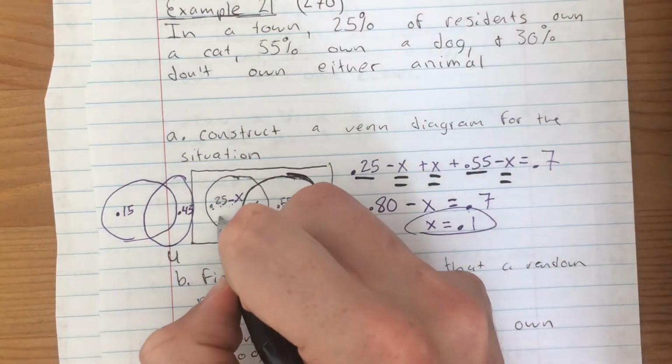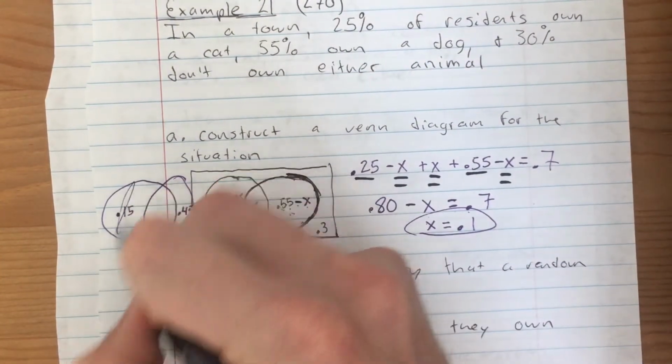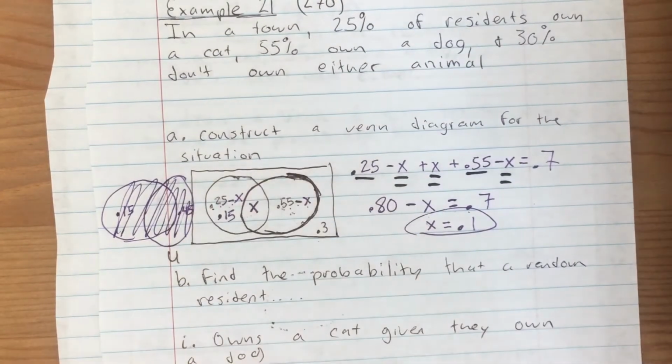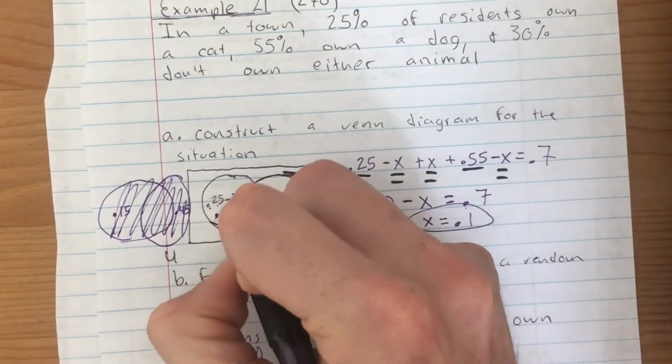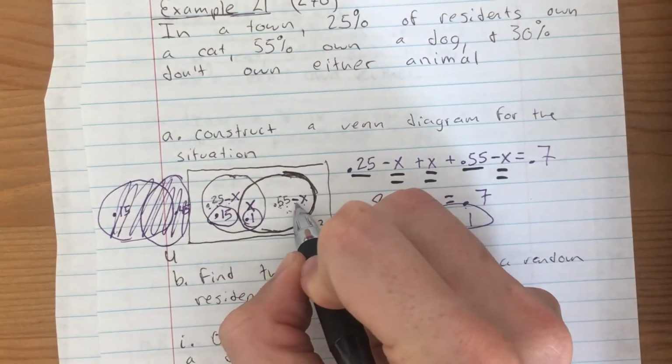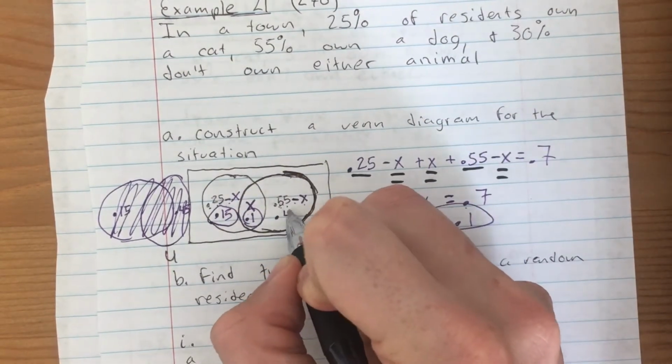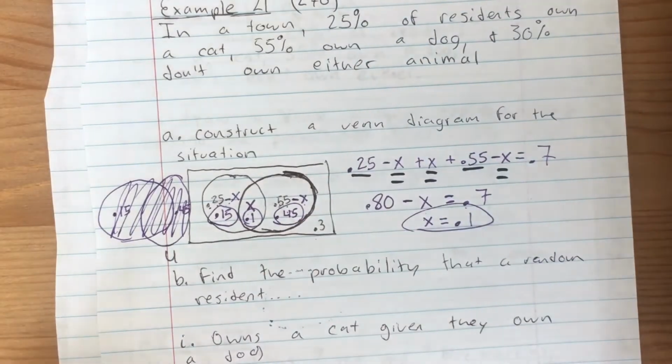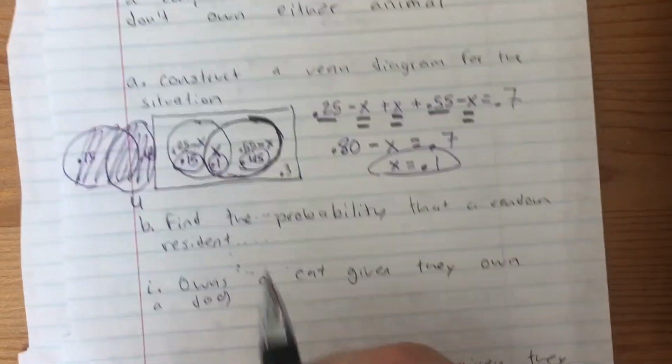And I'm just going to actually write those values here. Sorry, I did not give myself nearly enough room here. So the intersection here is 0.1, and then 0.55 minus 0.1 is 0.45. So these are the values that we're going to use going forward. These are the values for that Venn diagram.